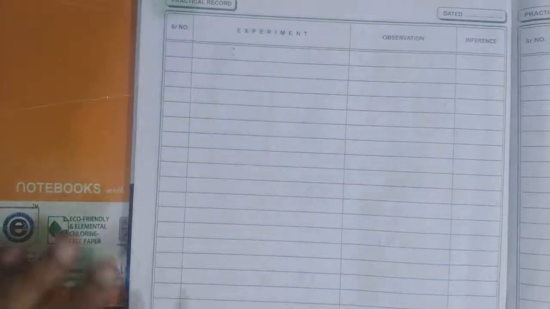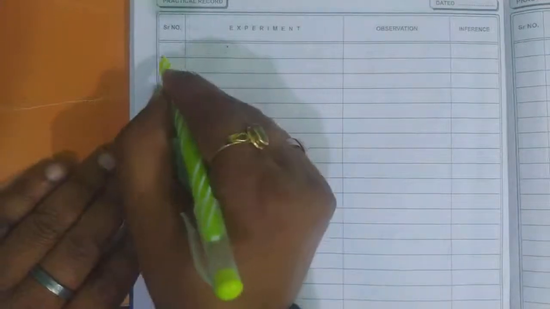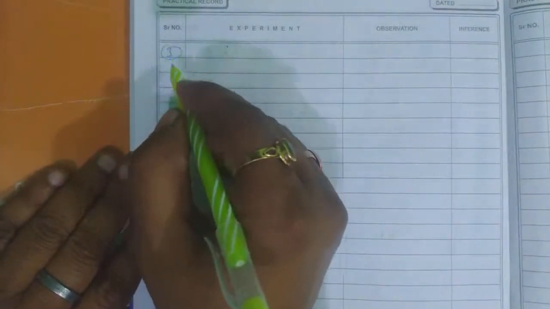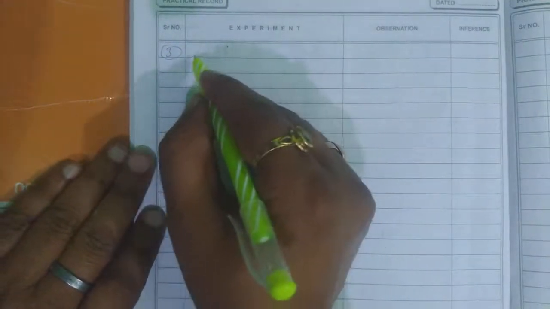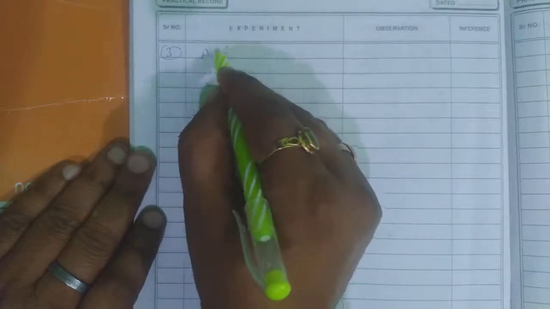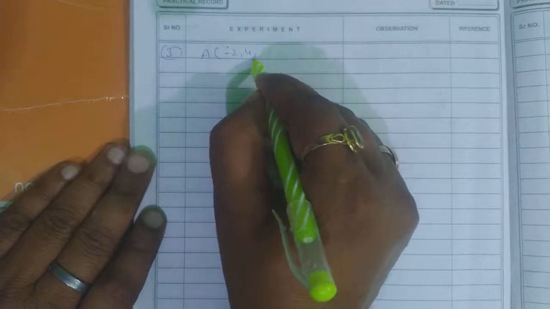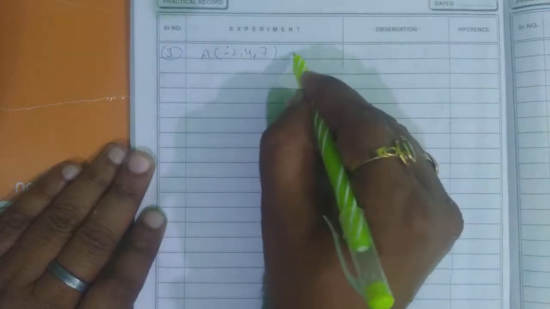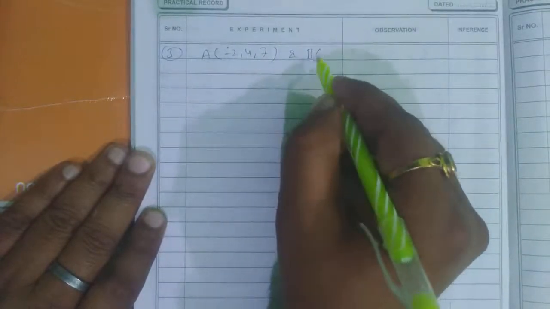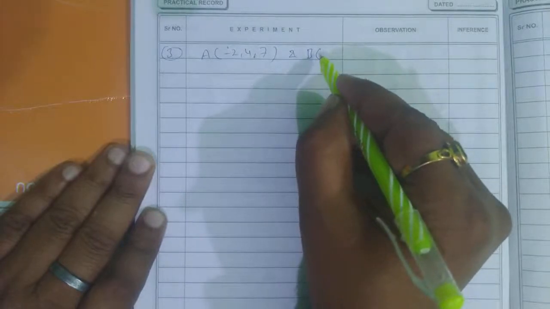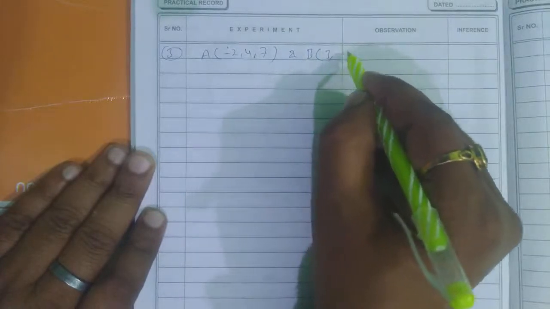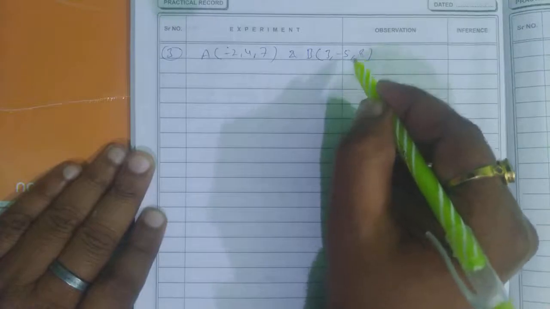The first things here, first we'll write what is given. So, question number 3, the given points: the coordinates of point A are (-2, 4, 7), and the coordinates of point B are (3, -5, 8).